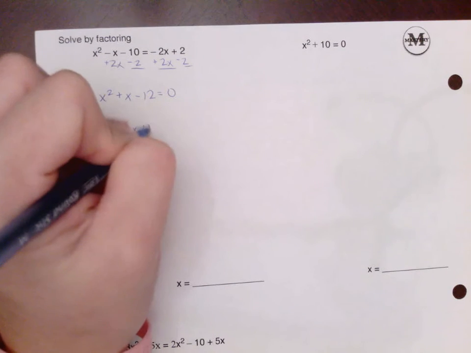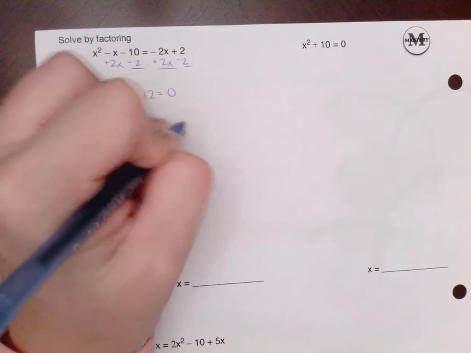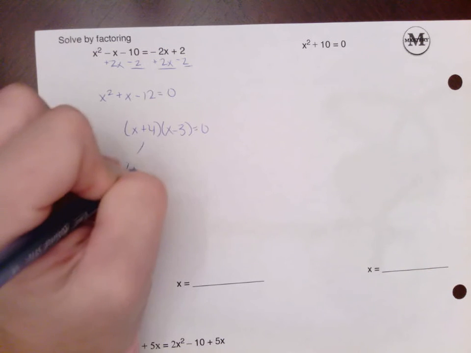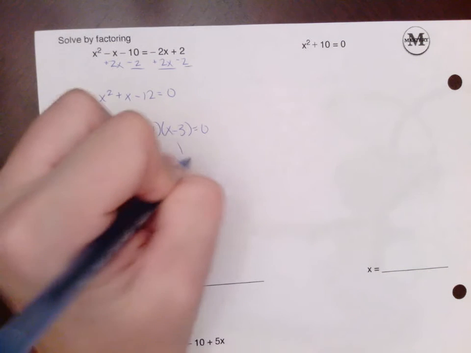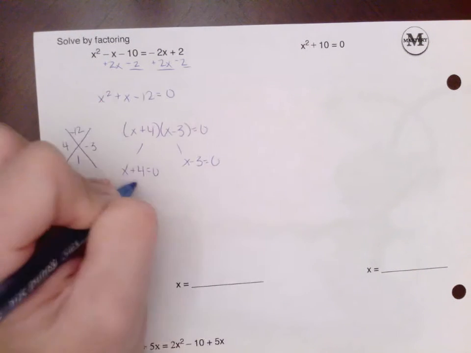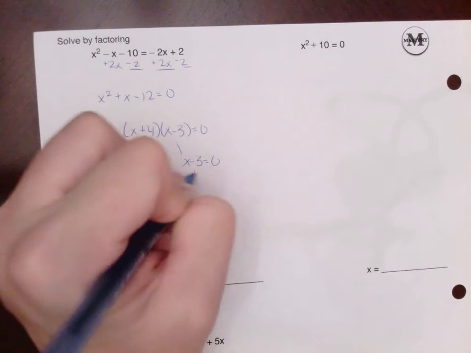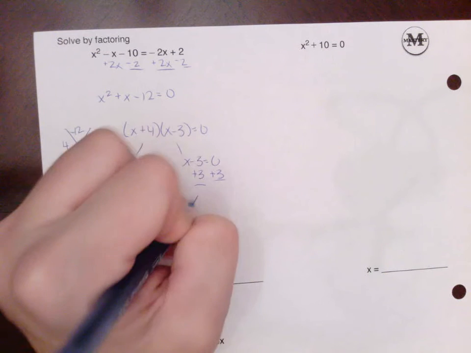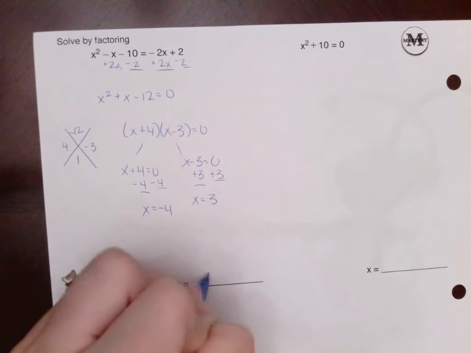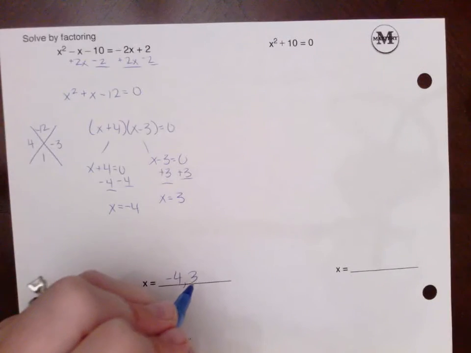So x plus 4 times x minus 3, solve both problems separately. So our answer is negative 4, comma 3.